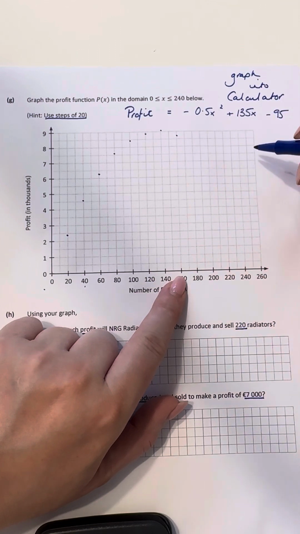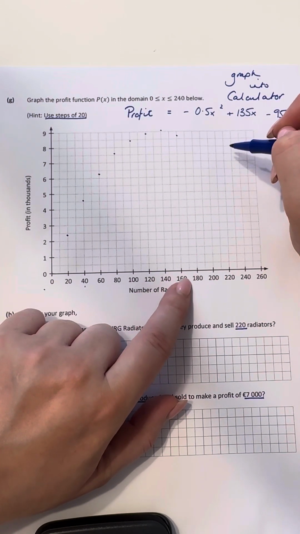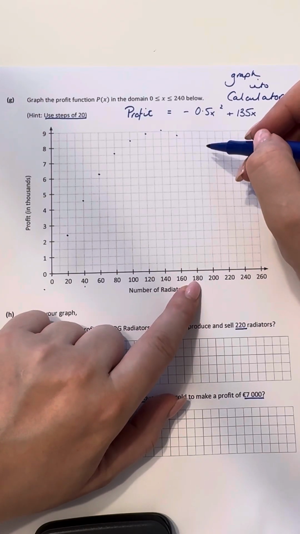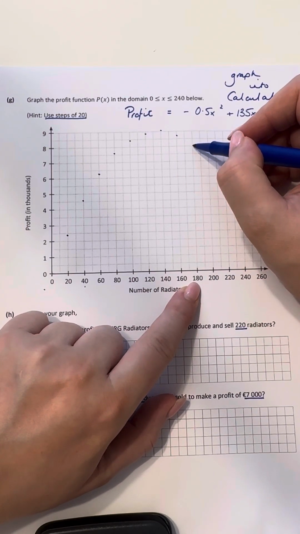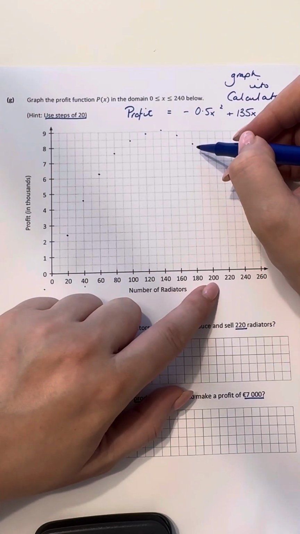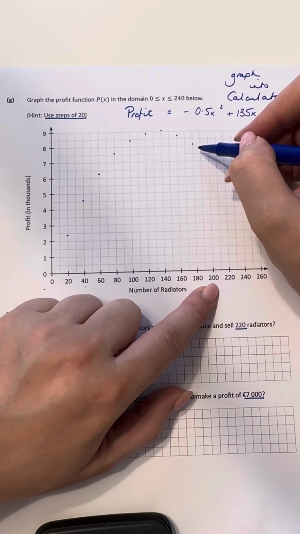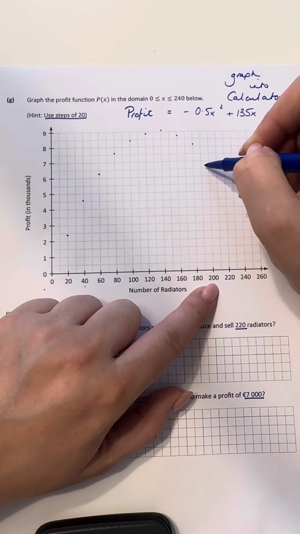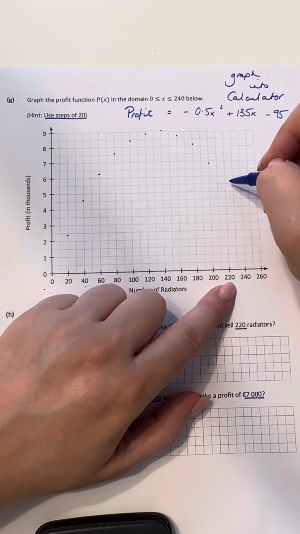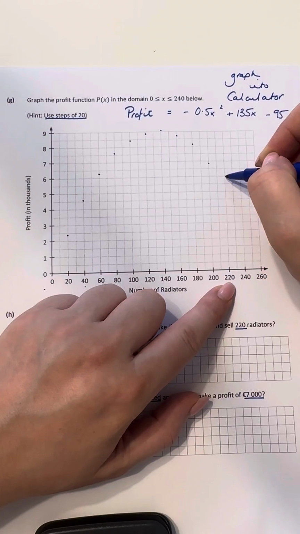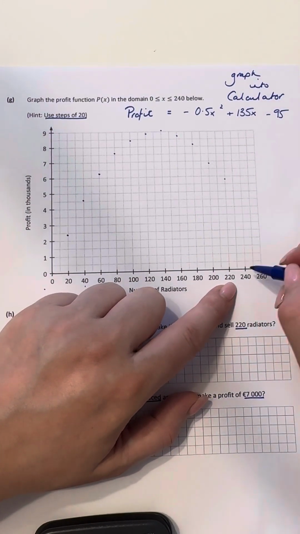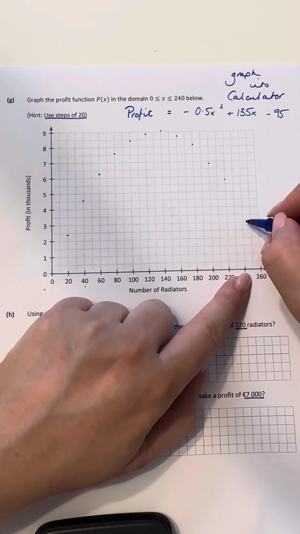These are all just estimates or approximates here. 180 and 8005. 200 and 6905. 220 and 5405. And 240 and 3505.